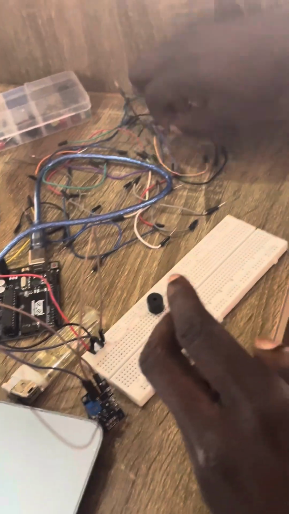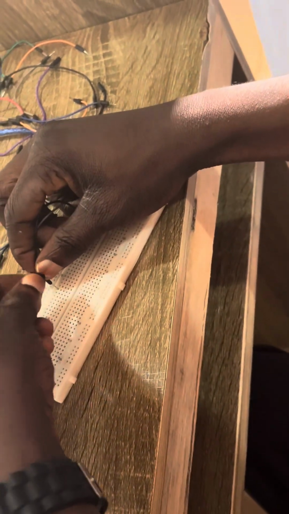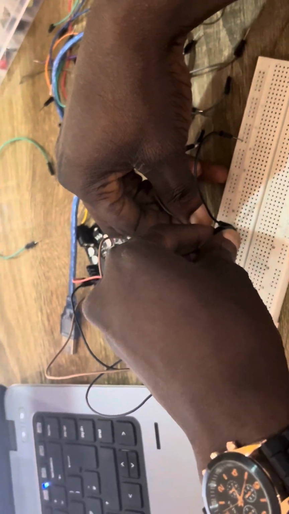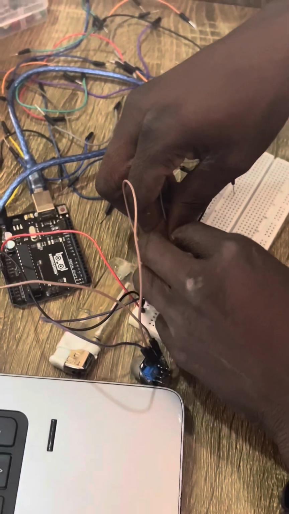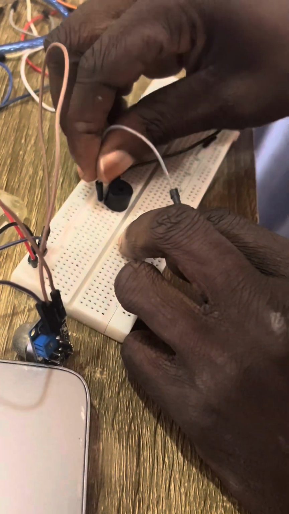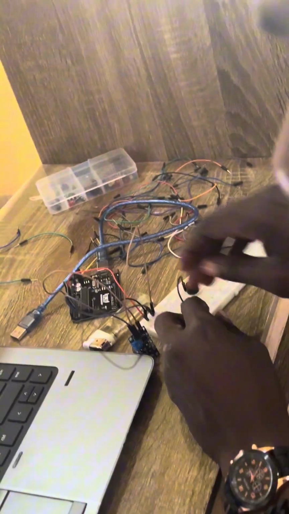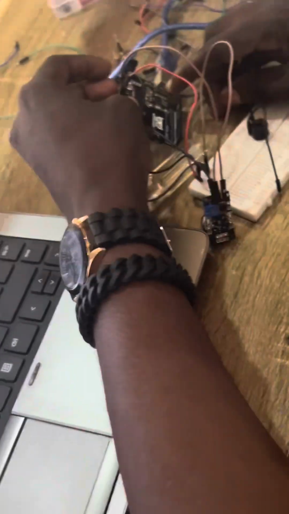So this is the positive, and the negative is this. So the positive is going to pin 8.